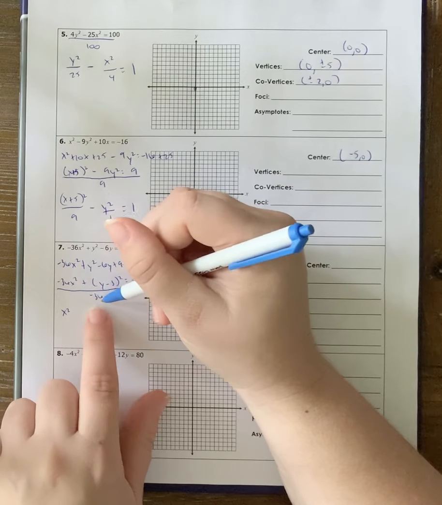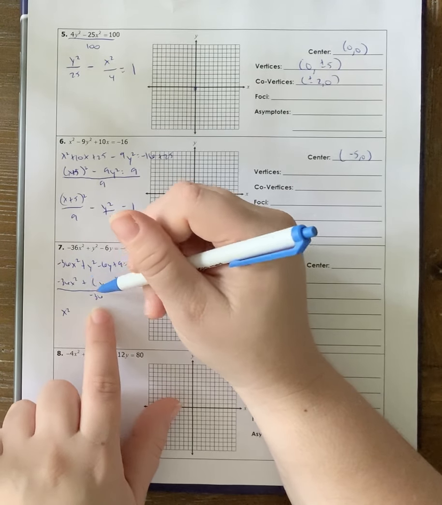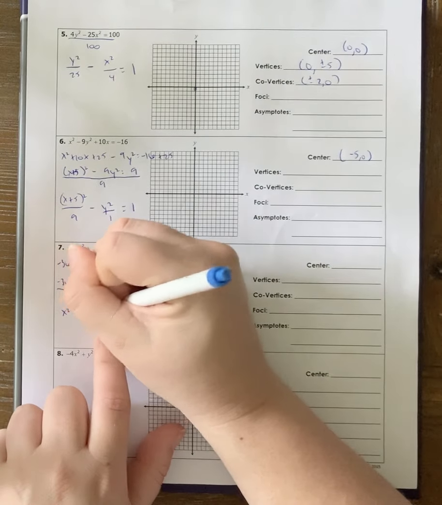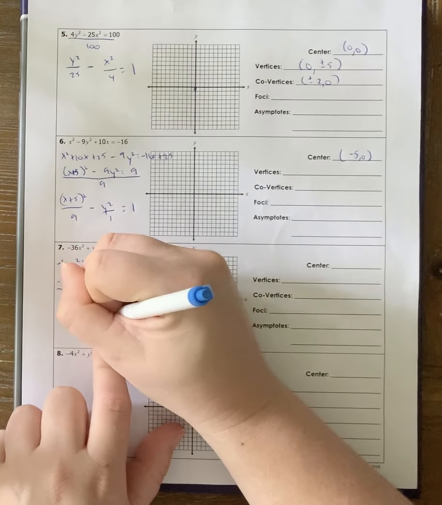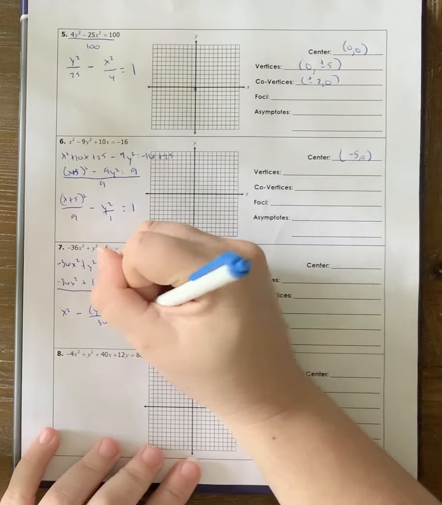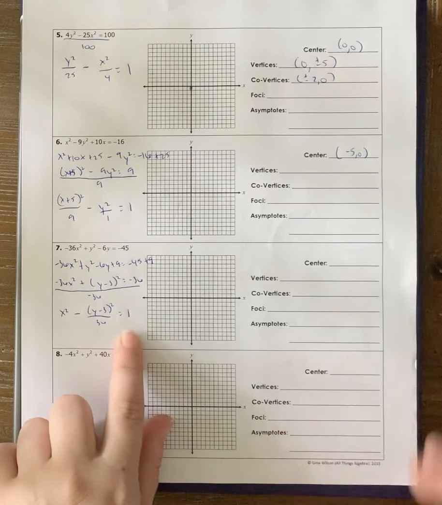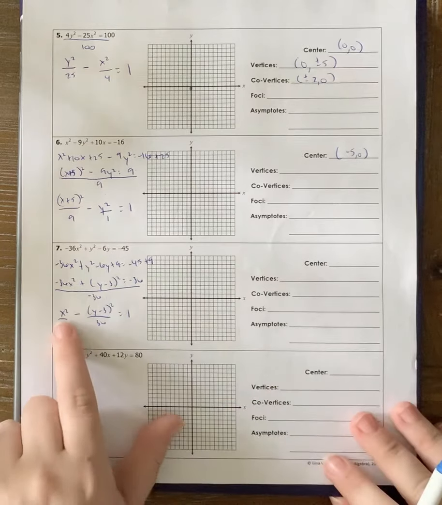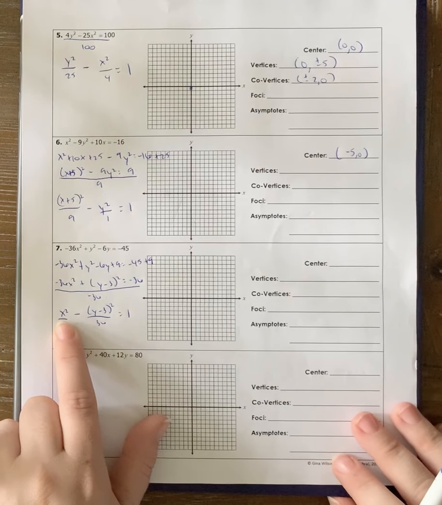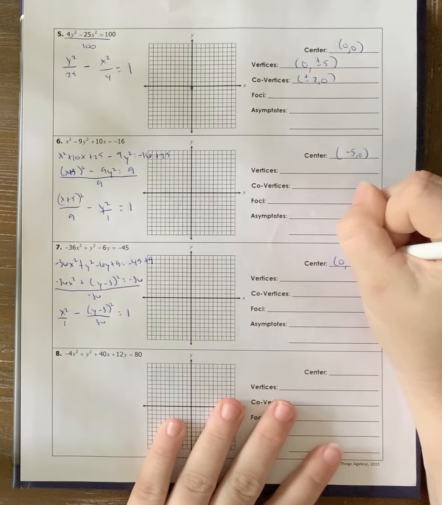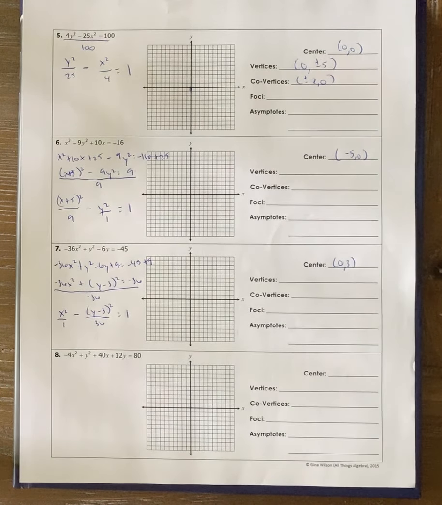This is like 1 over negative 36, and because this needs to turn to a subtraction, it simplifies down to y minus 3 squared over positive 36. And then negative 36 divided by negative 36 is a positive 1. So now we are in standard form, and if you want to put this over 1, you can. Then you work from there. The x squared comes first, so it's horizontal. That's just going to be 0, 3 as your center, and then you work from there.